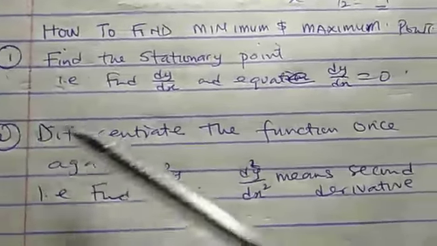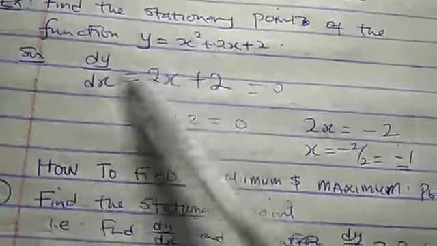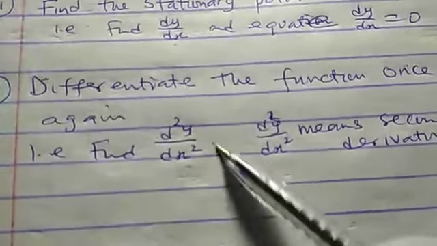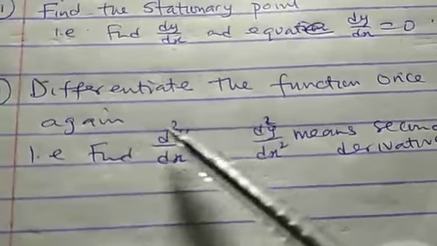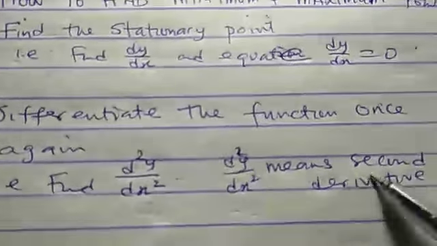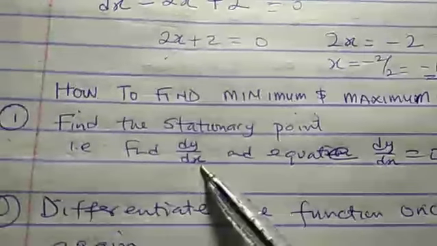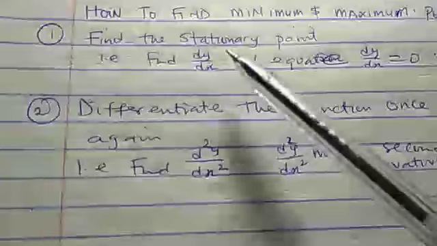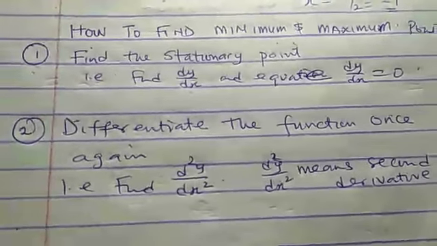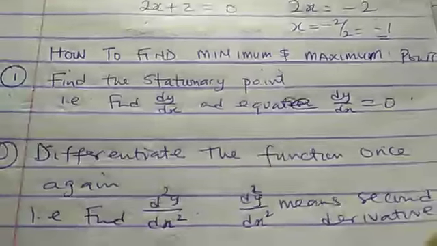The second step is to differentiate the function once again. For instance, now here I'll differentiate once again. You differentiate the function once again. So that is, you need to find this d squared y over dx squared. It simply means the second derivative. That is, you differentiate dy/dx once again. So that is what they mean by d squared y over dx squared. Having done that, we can now move to how we find the minimum and maximum.